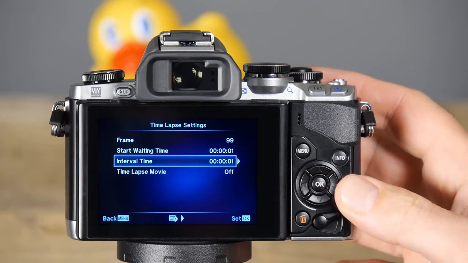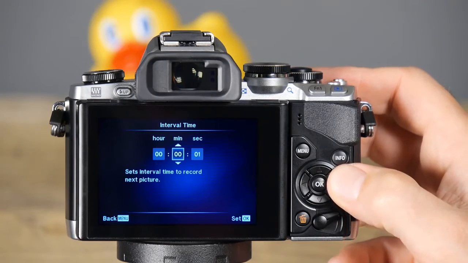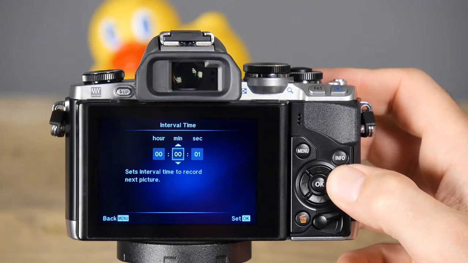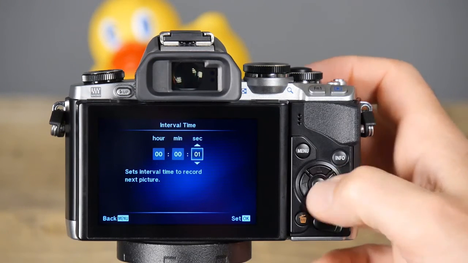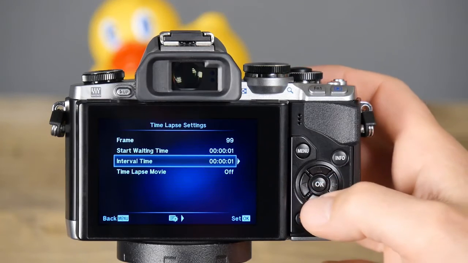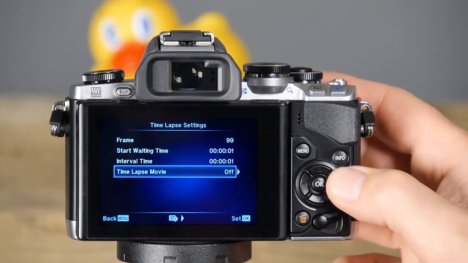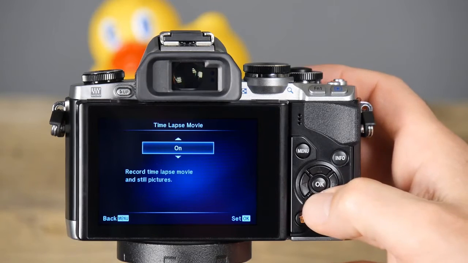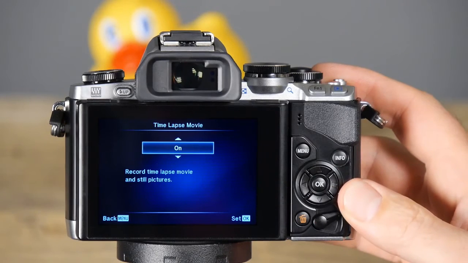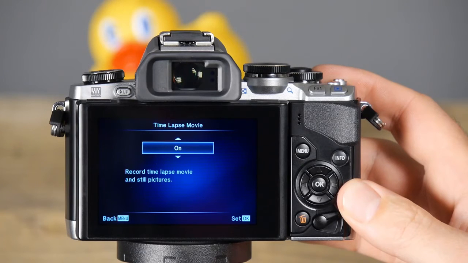The next option is Interval Time, which will allow you to choose how long you'd like the camera to wait between shots. Again, make your selection and press OK. The final option is Time-Lapse Movie. Here you can choose whether or not you'd like the camera to record only the still images or record the still images and create a time-lapse movie as well.